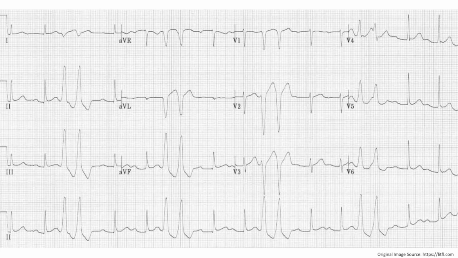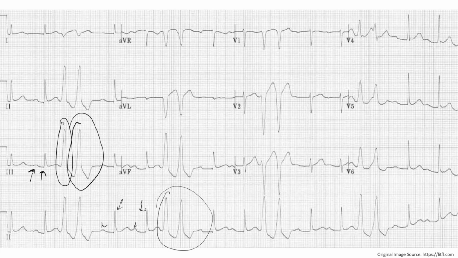Now here you can see a P wave followed by a QRS. And then notice these bizarre looking QRS complexes with no preceding P waves. Again, you have two normal QRSs with preceding P waves, and then you have two bizarre-looking QRS complexes. So these would be examples of couplets, ventricular couplets. And this would be another example for PVCs.